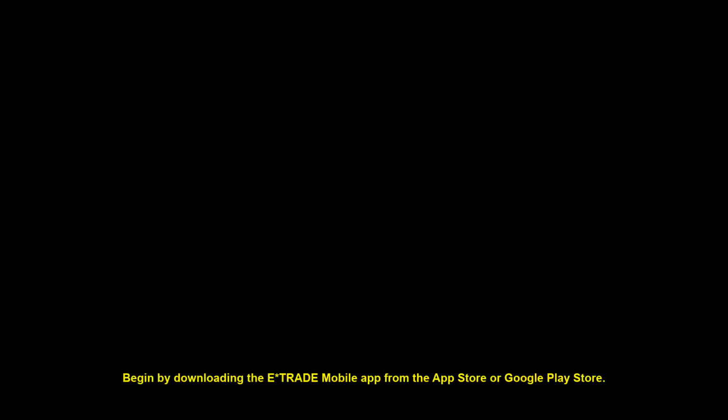Begin by downloading the eTrade Mobile app from the App Store or Google Play Store. Open the app once it finishes downloading. Tap on Create Account if you are a new user, or log in if you already have an account.